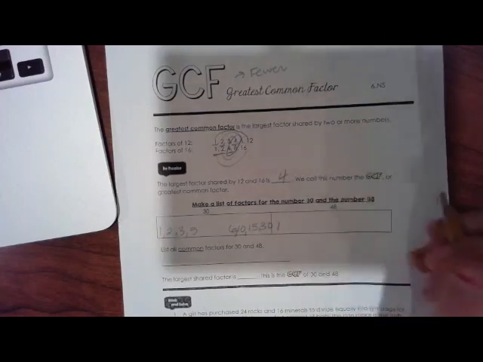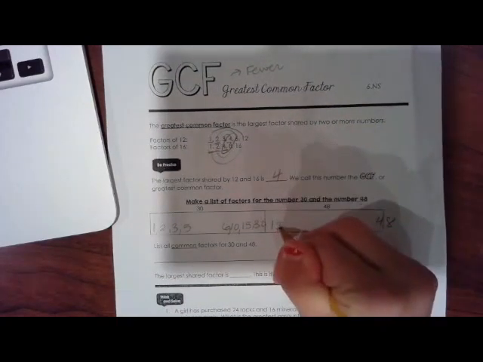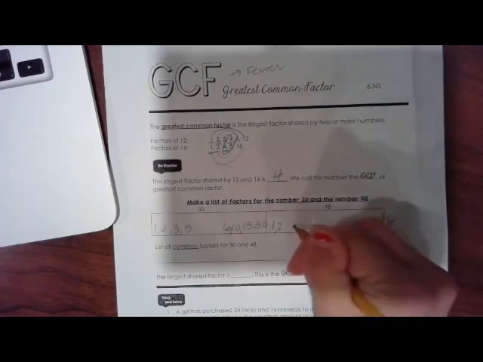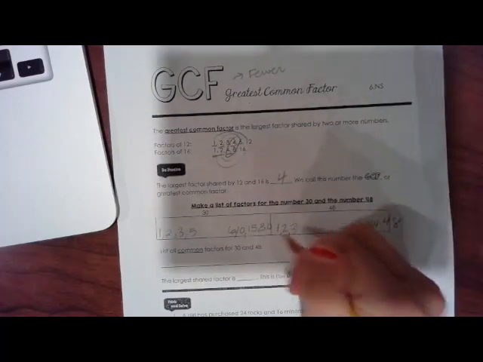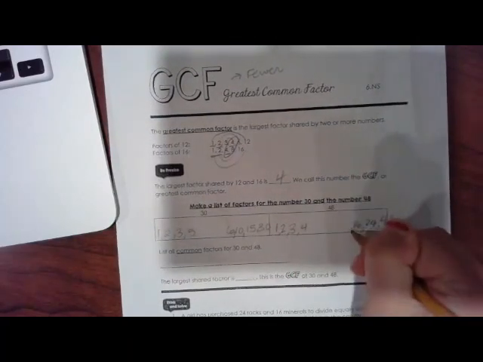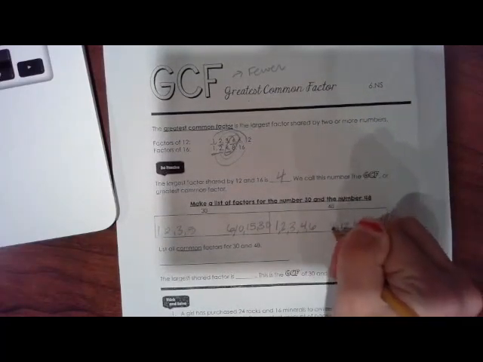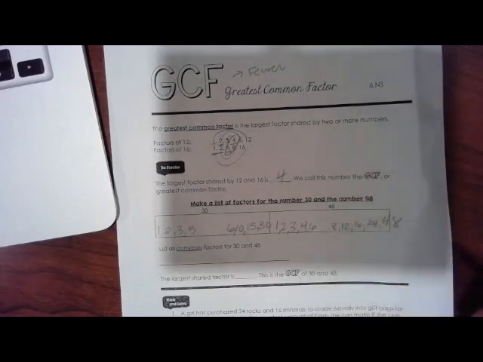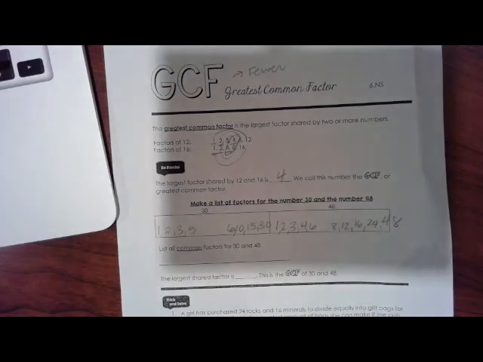Then 48, I have 1 times 48, 2 times 24, 3 times 16, 4 times 12, and 6 times 8. And I know 7 doesn't. 7 would be the only other number that I would put there, but 7 does not go into 48. Again, use your multiplication chart if you need to.